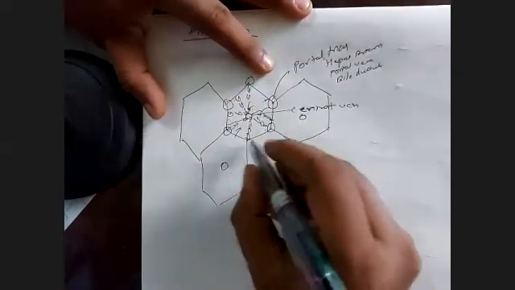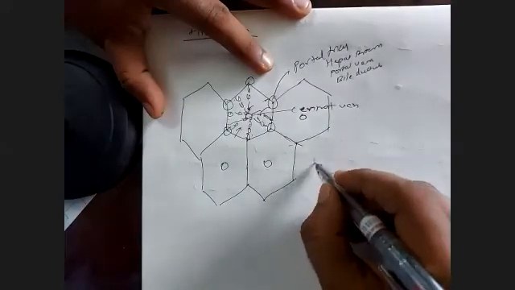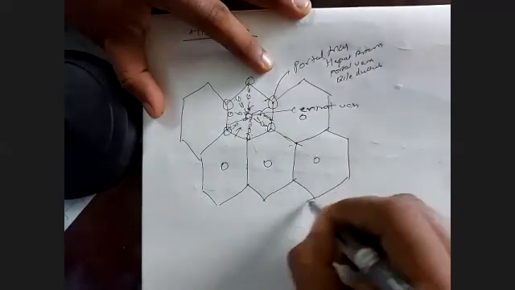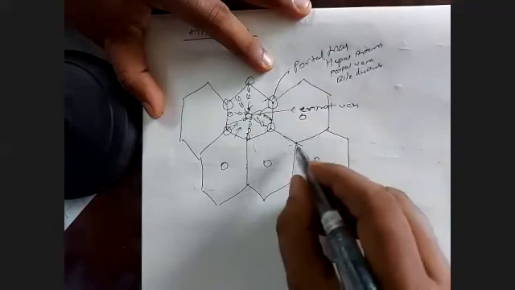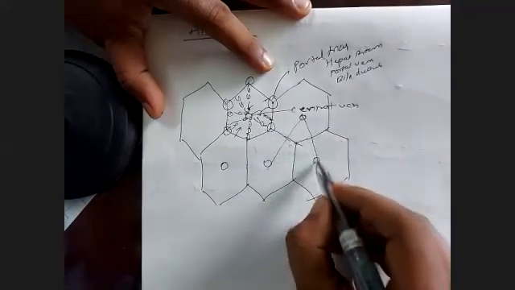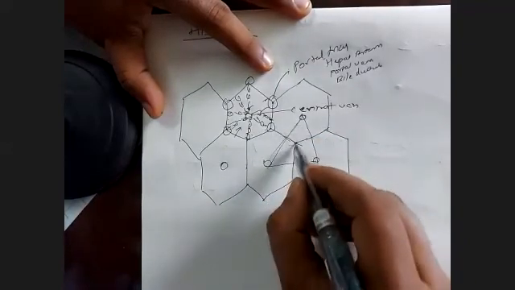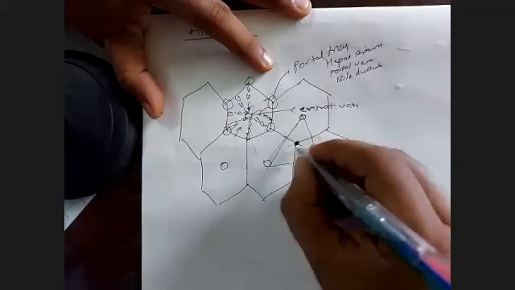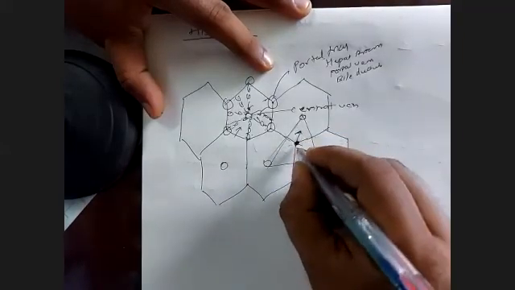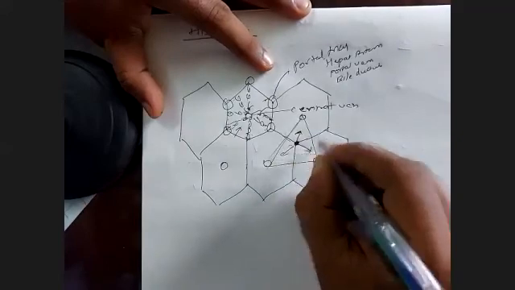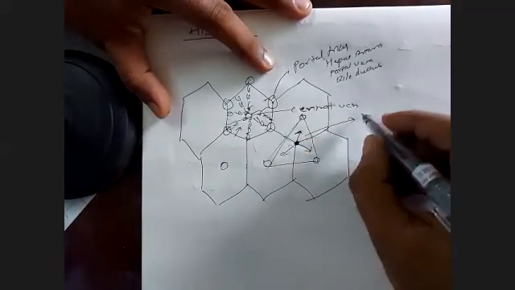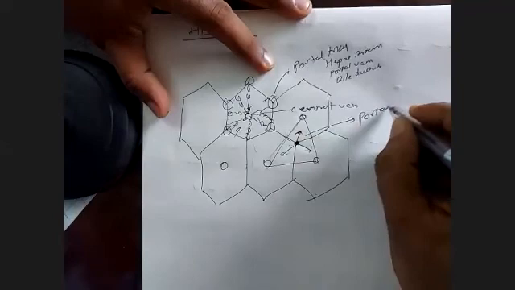Then if you see this triangular area, here will be one portal vein. This portal vein will be sending blood to this central vein, to this central vein, to this central vein. So this is called a portal lobule.